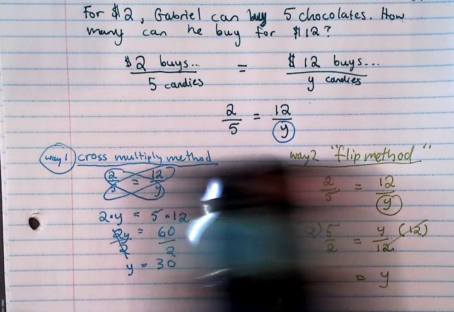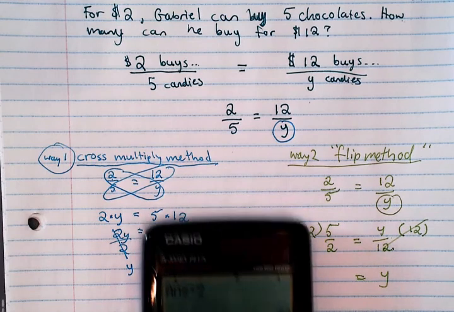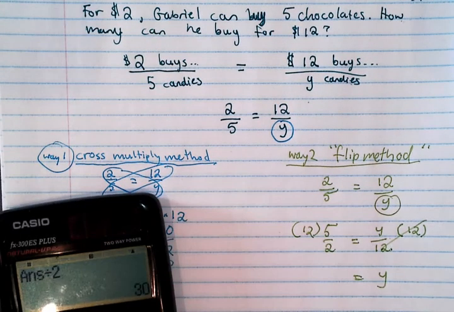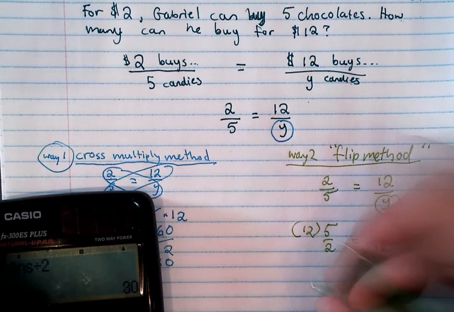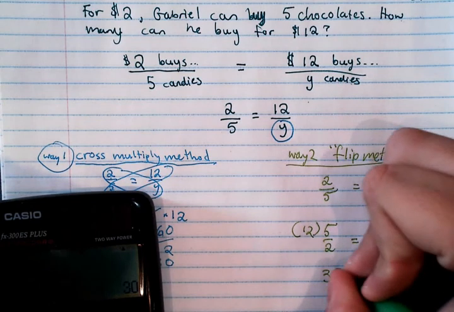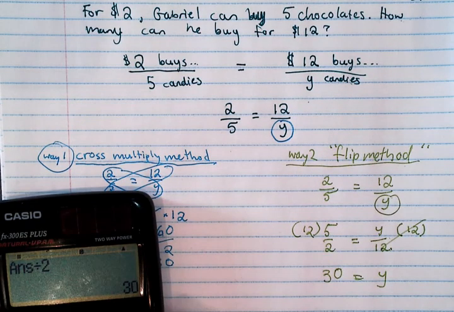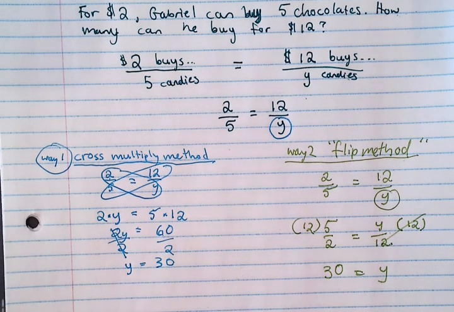Perfect. And look at that. It's 30. It was 30 over here. Both ways work, so that's totally up to your discretion. And that's a really quick way to answer that type of question. We'll do one more example, and then I'll kind of leave you off on your own.